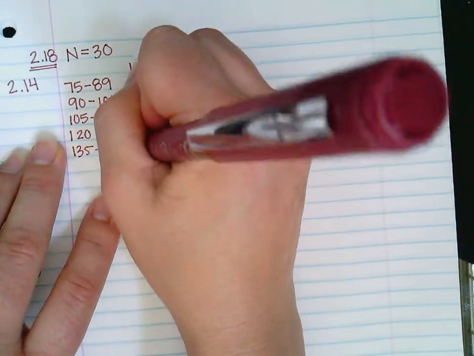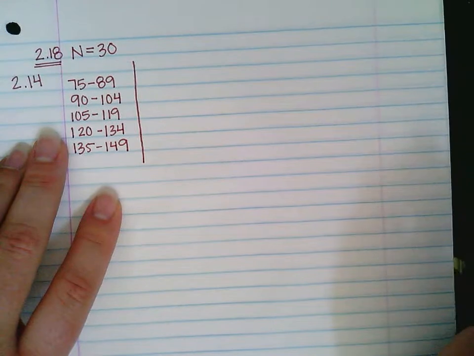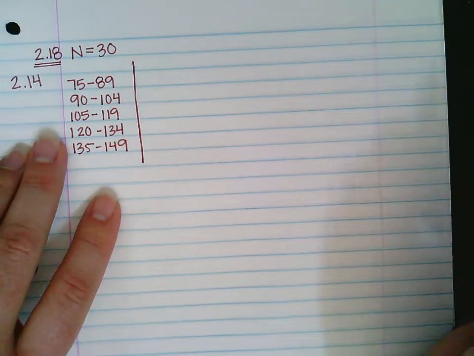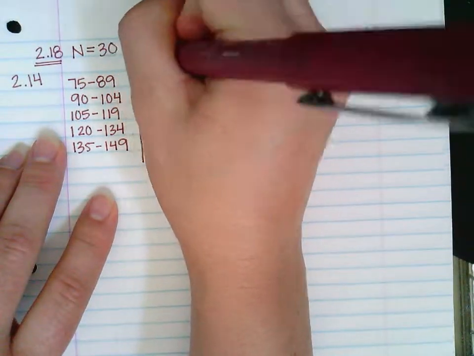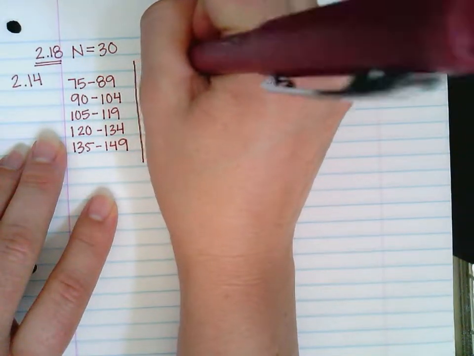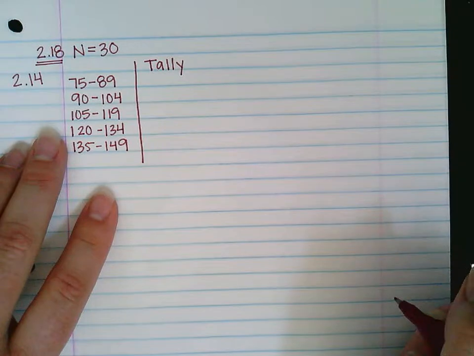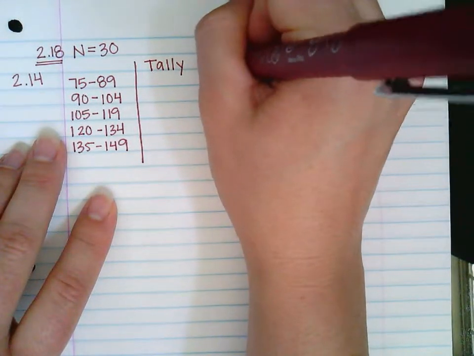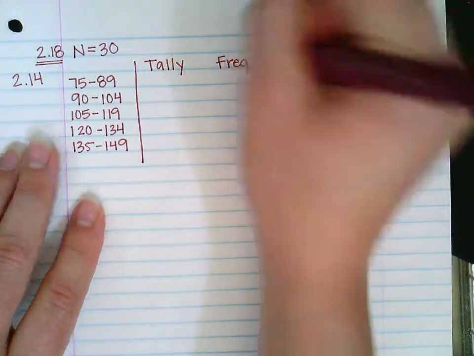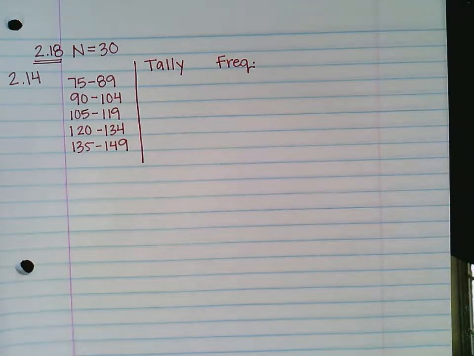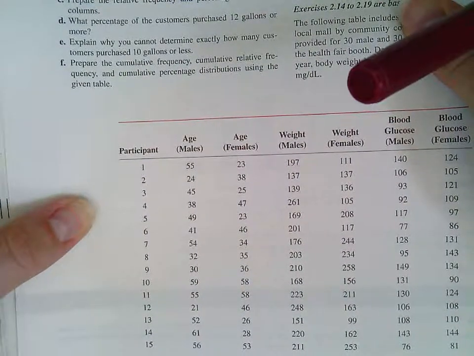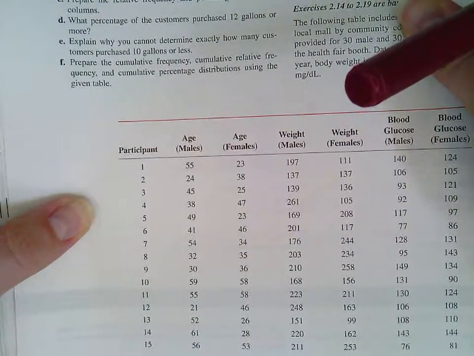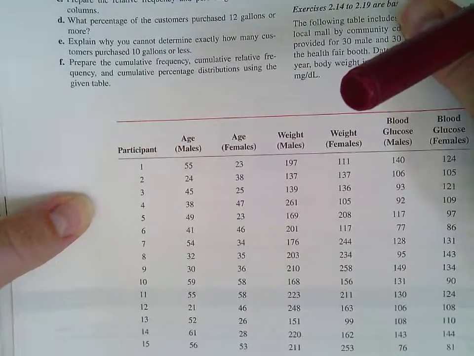This one's a little bit trickier than the categorical variable because the way they gave the data is really super icky. So I would suggest that you do a tally system here and then write the frequency next to it. I just think it's going to be easier to organize the data that way. And so what I did is, the first male blood glucose level was 140, and then 106, 93, 92.